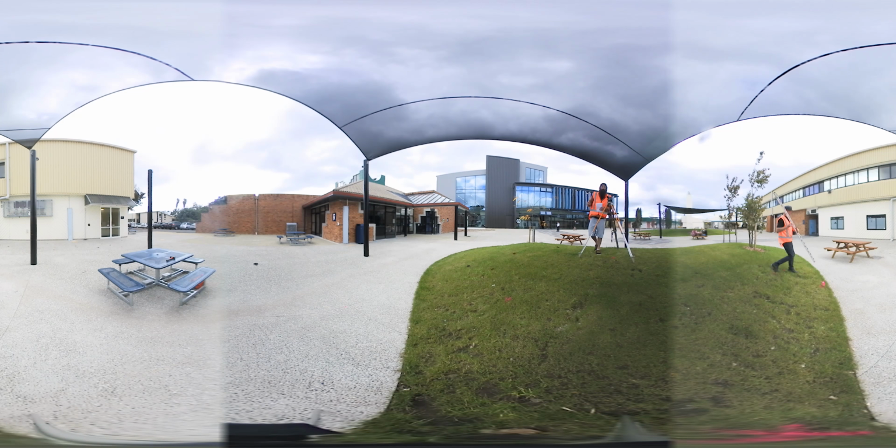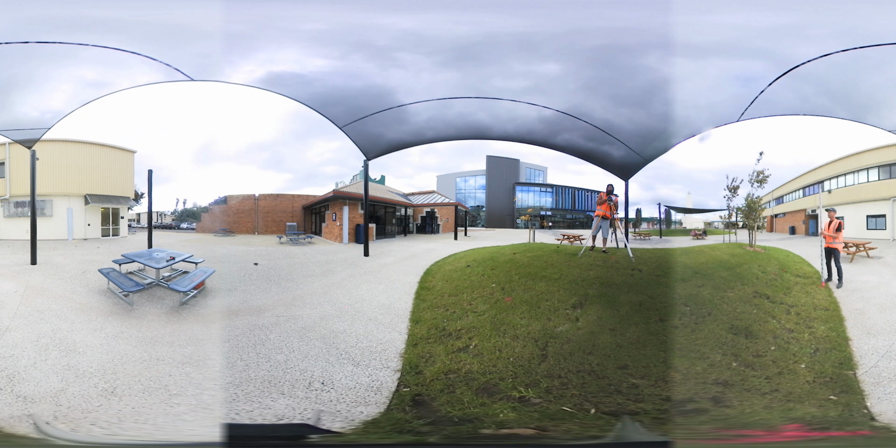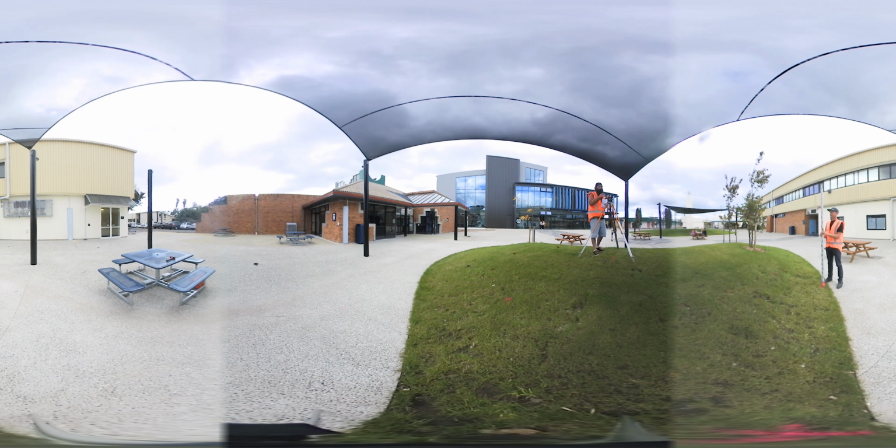What you'll notice there when we took the intermediate point is that I did not leapfrog Josh. That's important to remember when you're on the staff. If you're asked for an intermediate shot, the surveyor won't be leapfrogging you. You'll move on as well.